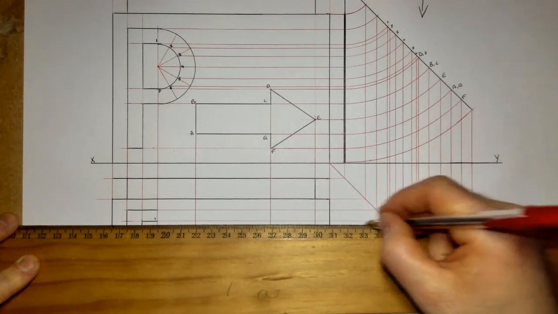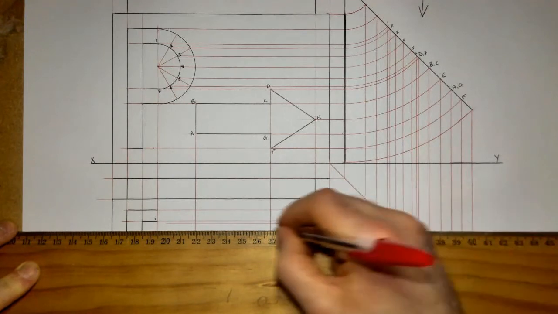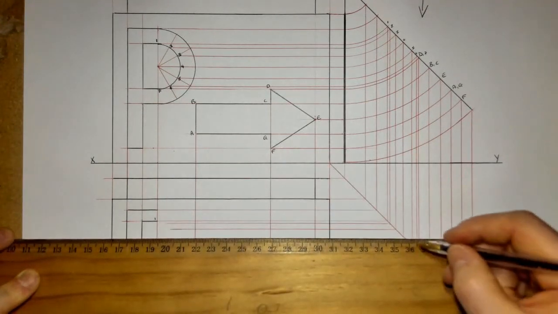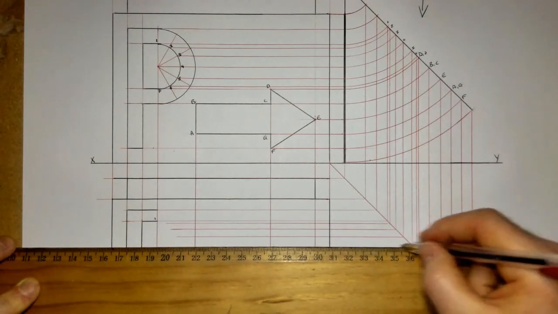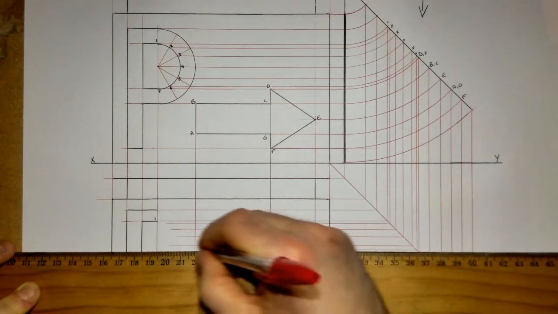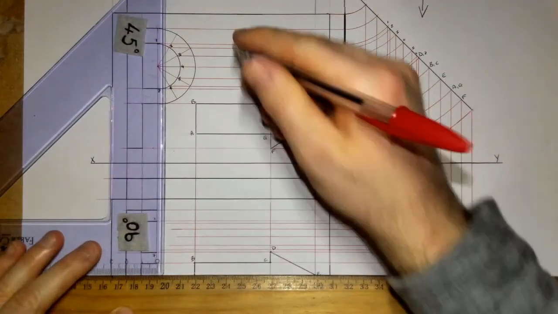So to find 2, let's put it into there. 3, guessing about there. 4 into there. 5 will be here somewhere, and then finally 6.